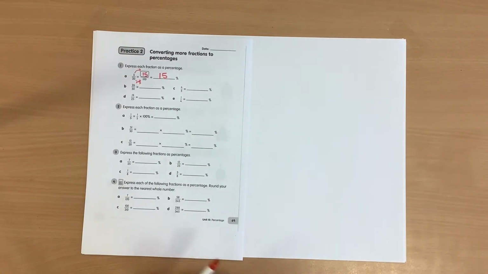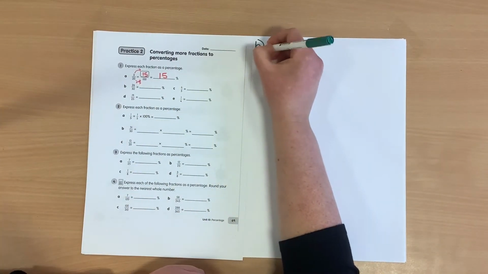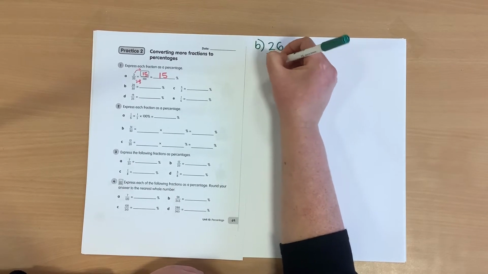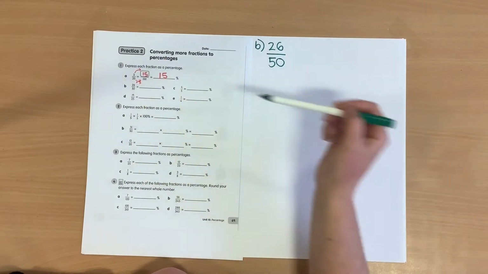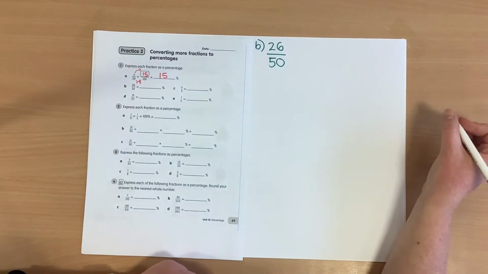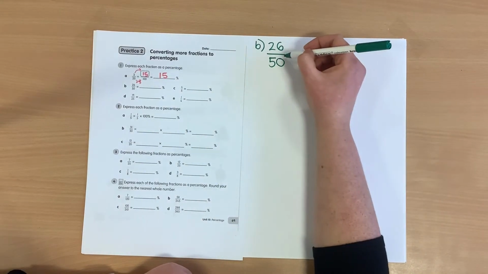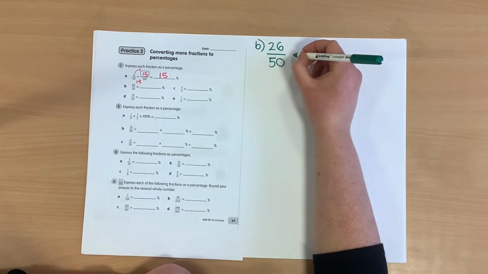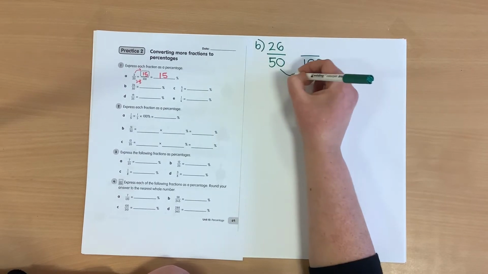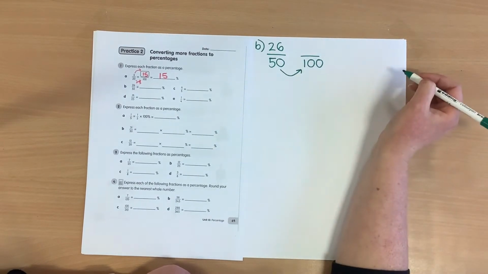B, I've got 26/50ths. If I do it over here, it's a bit bigger. Remember that if there isn't space for you to do your workings, you can just do it on a piece of paper and then put your answers onto the sheet. So 26 over 50, I want to convert it so that my denominator is 100. What do you do to 50 to get to 100?